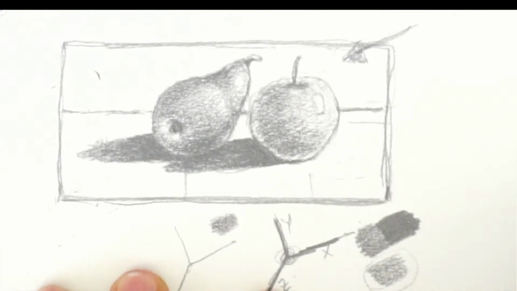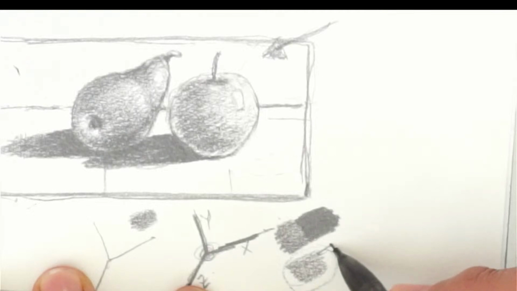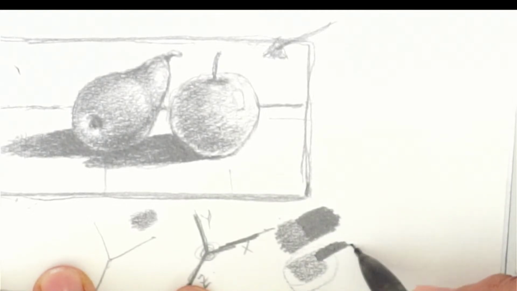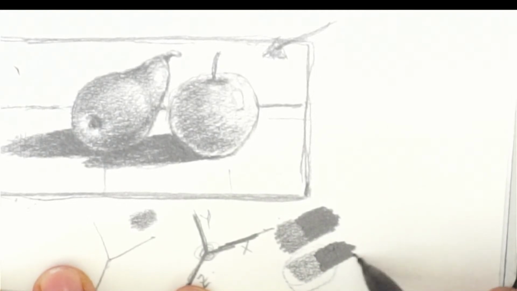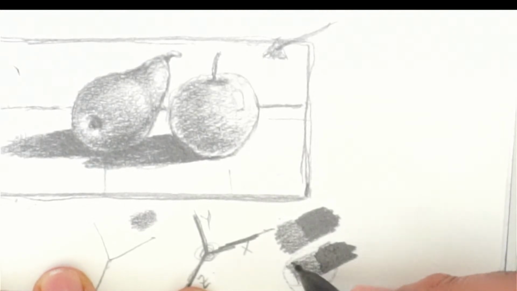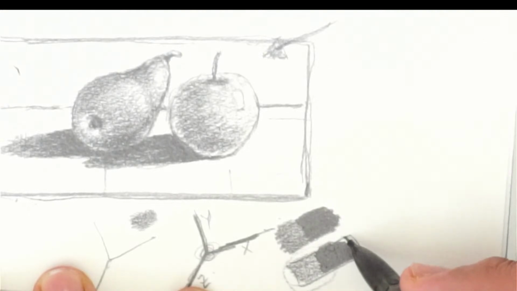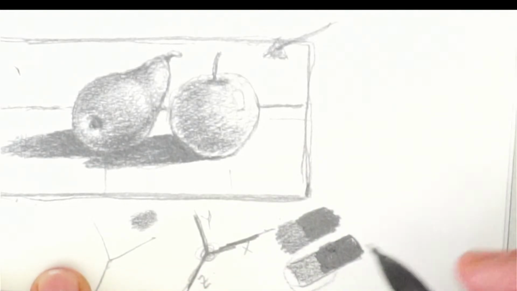So it looks really dark for us. But as soon as you put another dark value, push the pencil harder, and then this becomes lighter. And look, this looks darker. I can't put a darker value than this, but this is how you see things.